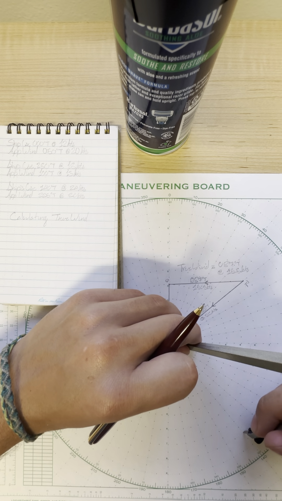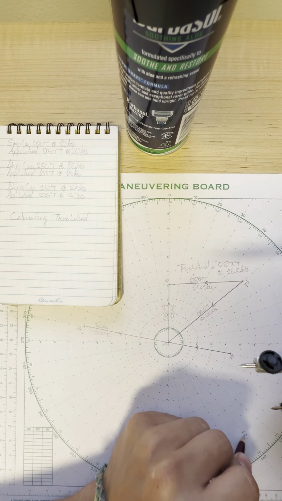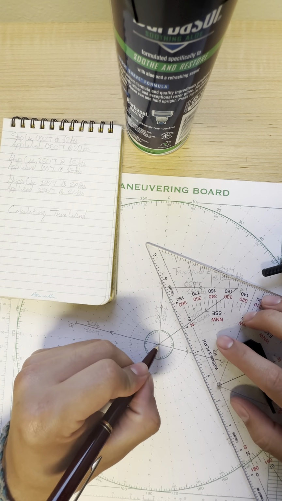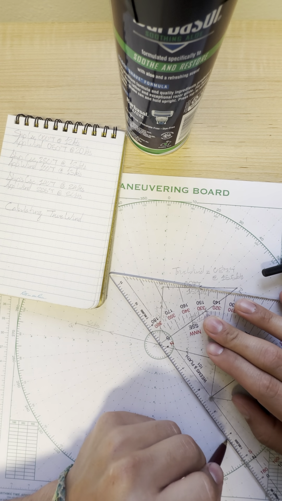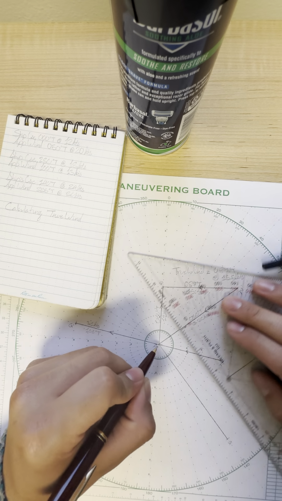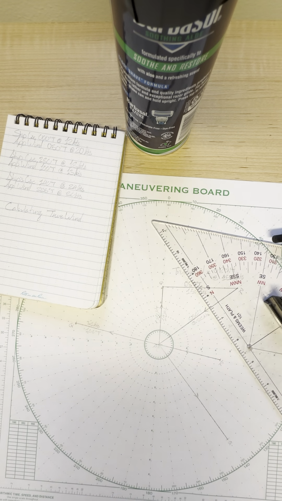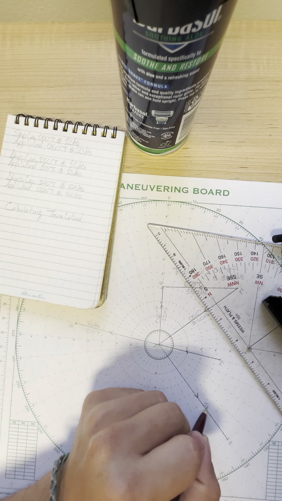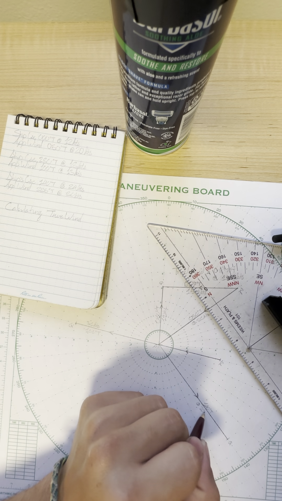Right here. There's our Q. P to Q. Ship's heading. Let's write this time. 140 degrees true at 24 knots.